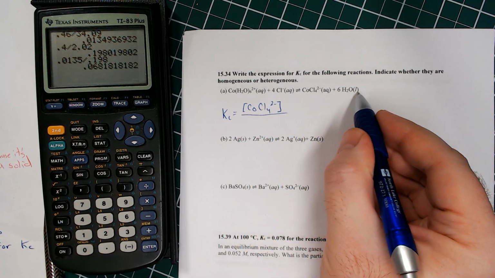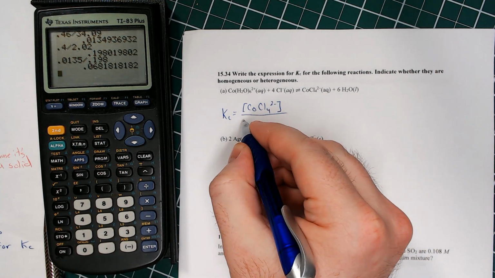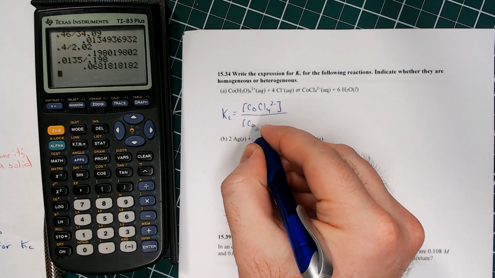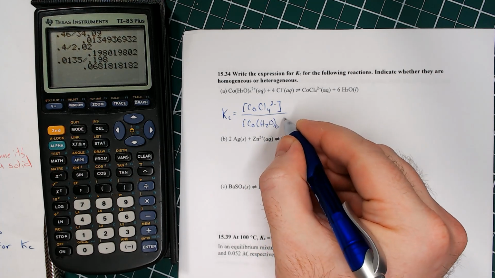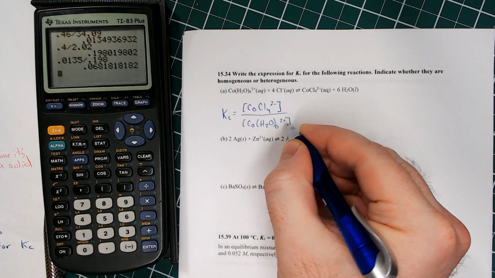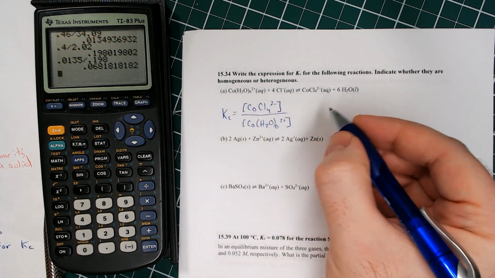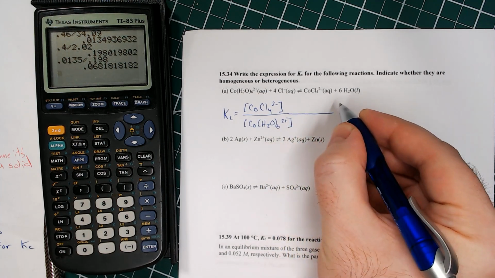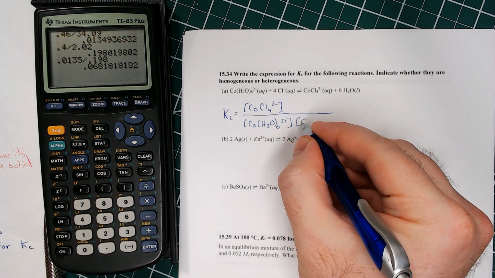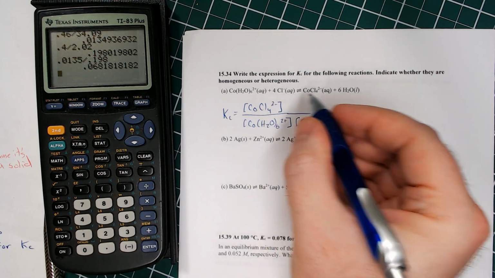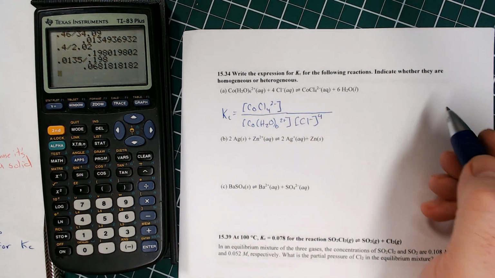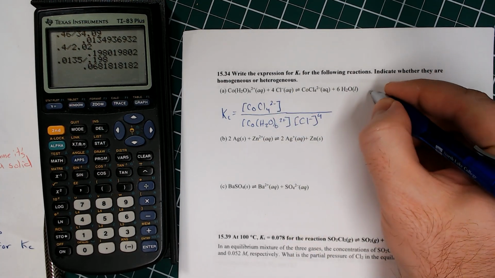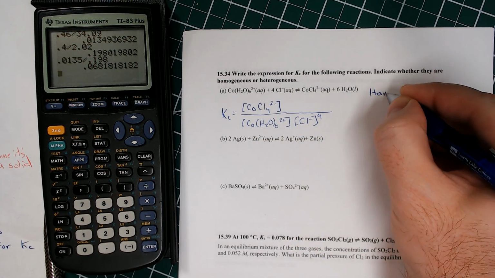We don't put water in there because water is the solvent. And then here we'll have Co(H2O)6 2+. And that one also has a coefficient of 1, so it's to the first power. And then the concentration of chloride ion to the fourth power because it is fourth. And since these are all in the same phase, again, we will write this as homogeneous.